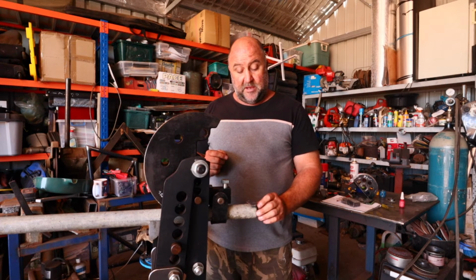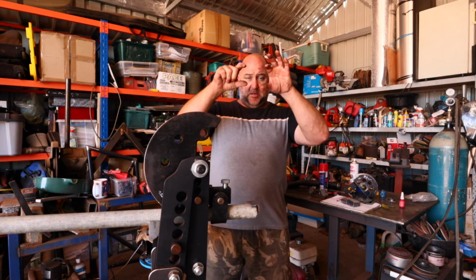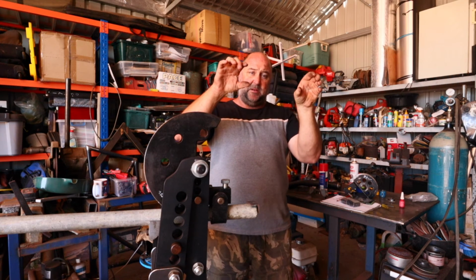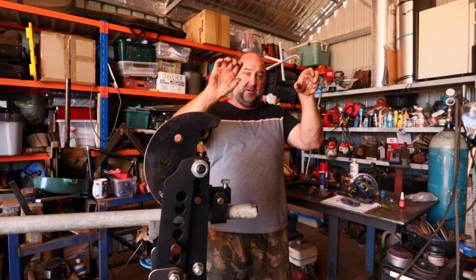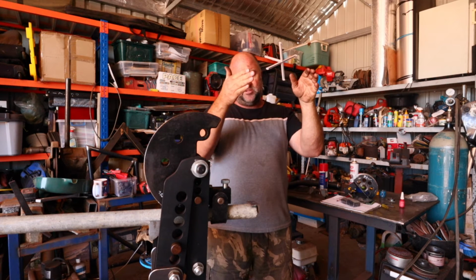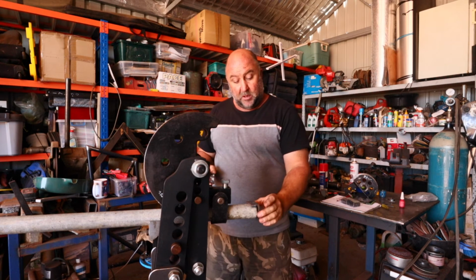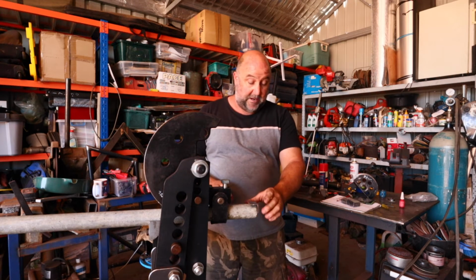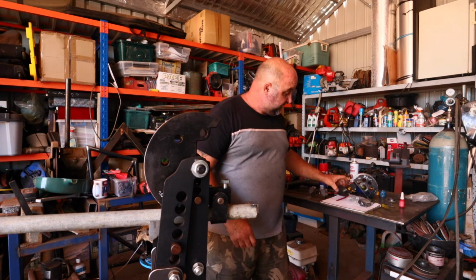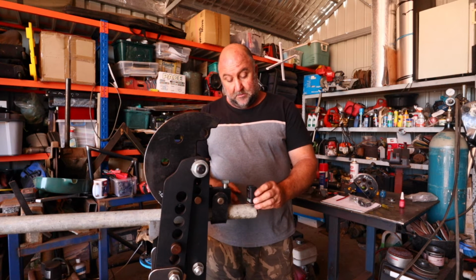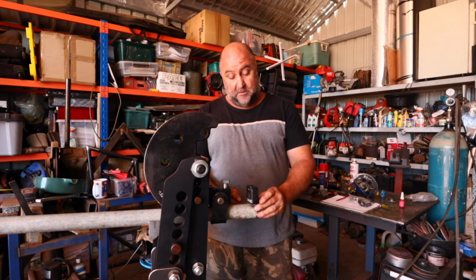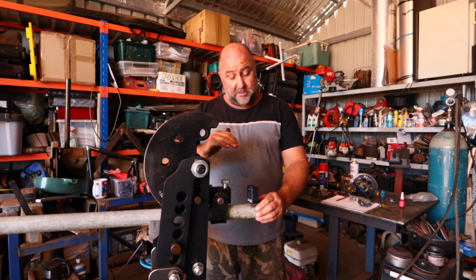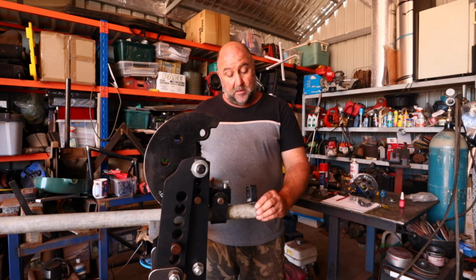If I'm bending a tube that has one bend on one plane and then it's rotated, say, 10 degrees, and you do another bend, so the two bends are offset to each other, I will weld this onto the tube, and then I can use my digital finder here, which magnetizes to it, and that will give me the roll orientation of the tube.